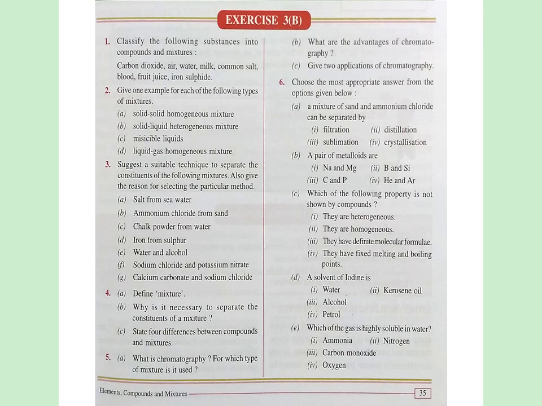Why is it necessary to separate the constituents of a mixture? If there is a mixture and we need one of its components, it is very important to separate it.